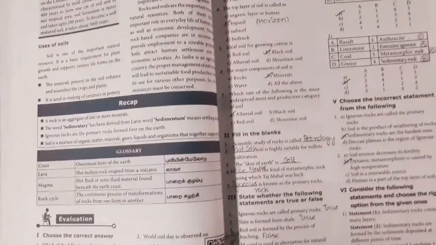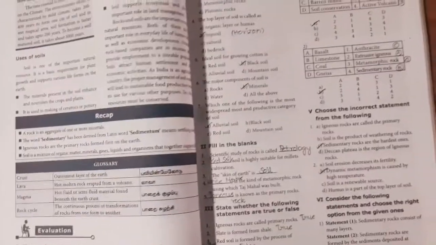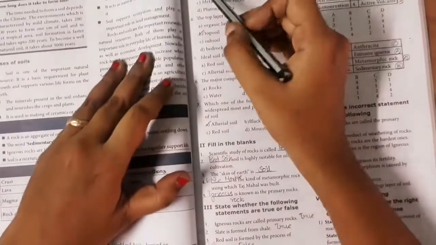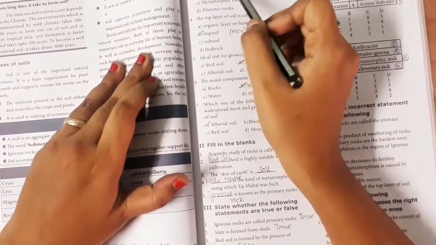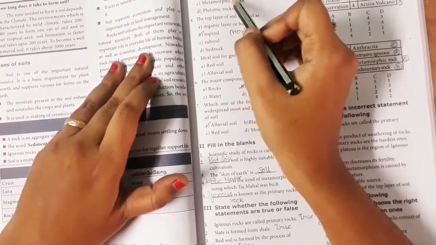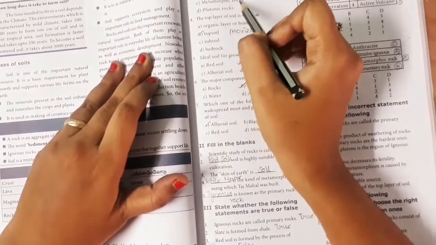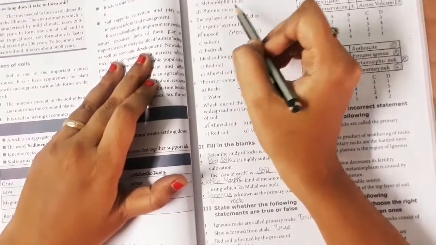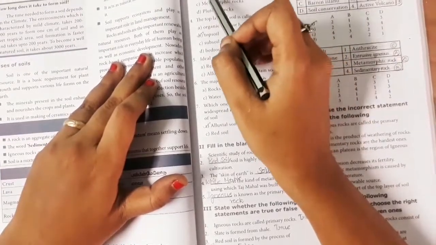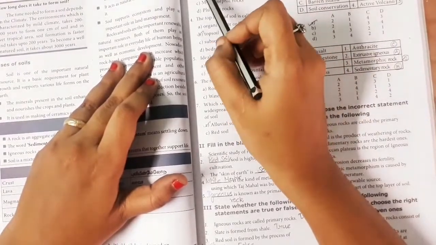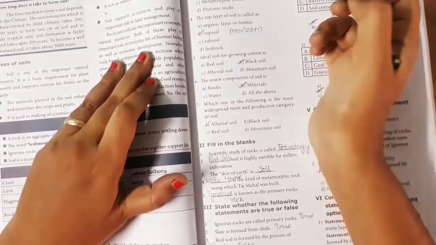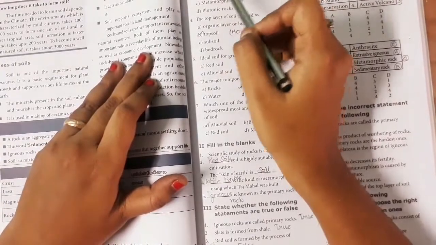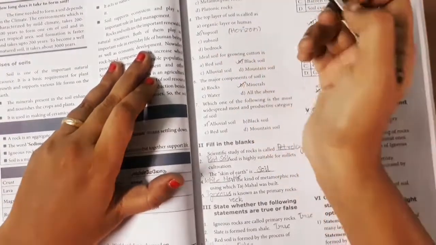Next one, third one. Fossils are found in A. Sedimentary rocks, B. Igneous rocks, C. Metamorphic rocks, D. Plutonic rocks. Fossils are found in sedimentary rocks. A is the right one. Tick like this on A option.